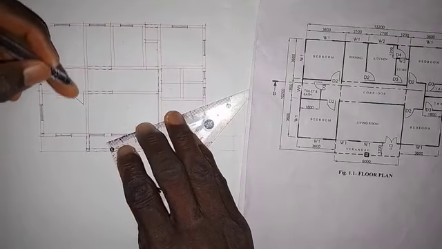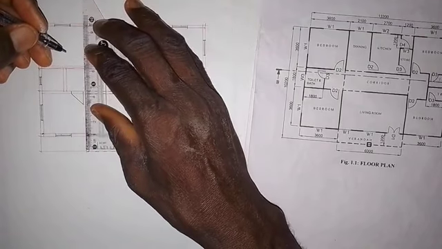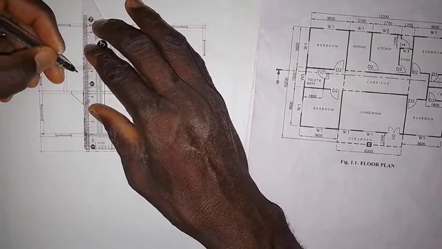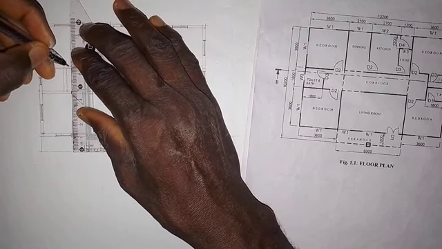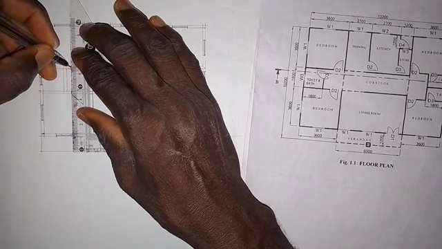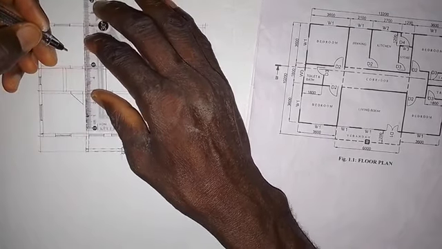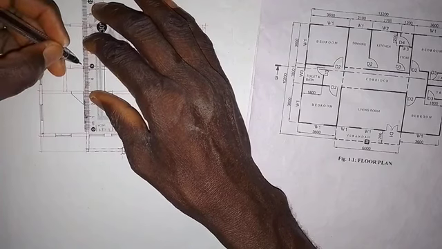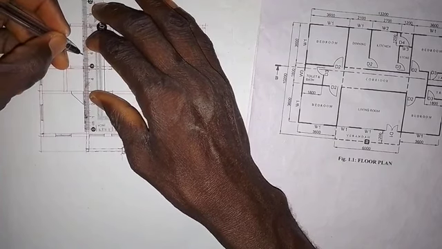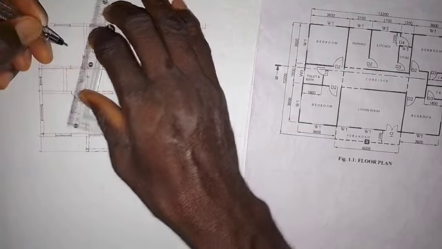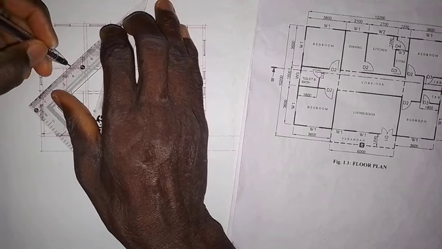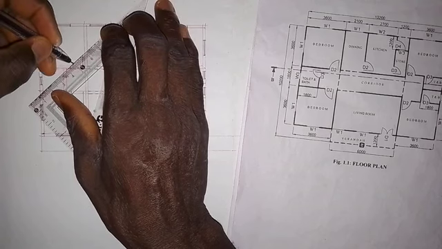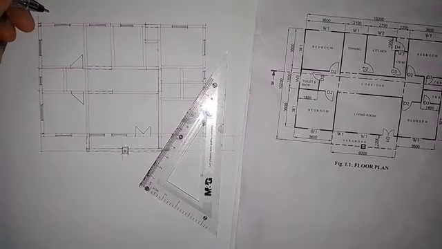Next, we also have the same type of door, D2, here in this room. So I'll just transfer this distance, and then transfer this distance here. Here I will take a measurement of 9 millimeters up. Draw a vertical line from here to here, then join these 2 points together like this. So we have fixed this door.